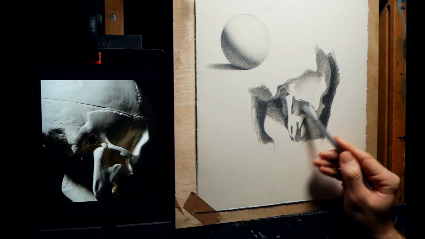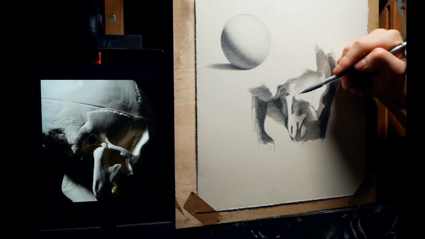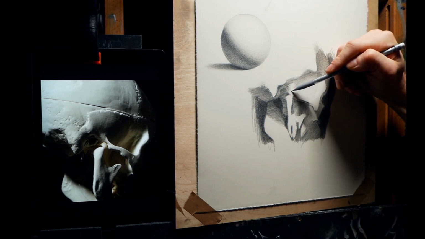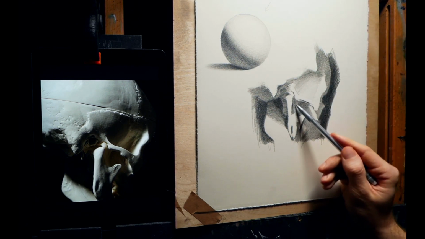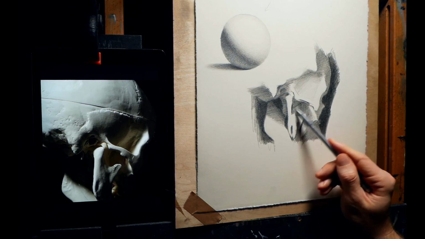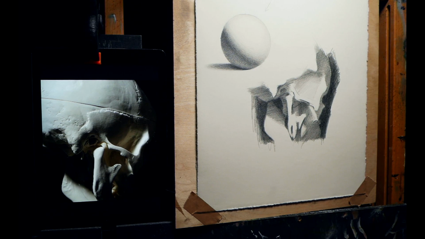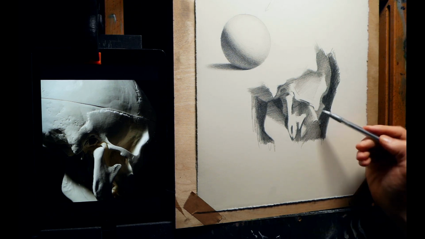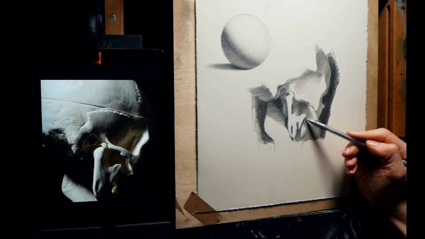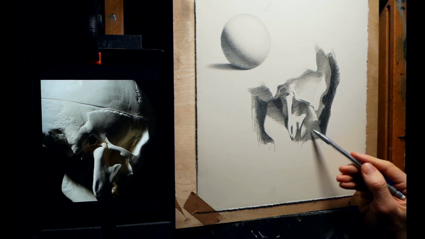Yeah, so very, very close to having most of these shadows blocked in now. So once they're blocked in, we're going to start working on them a bit. The closer they get to being correct, the more we can tweak them and mess around with them a little bit to get them all to sit right and all be in the right relationship with one another.